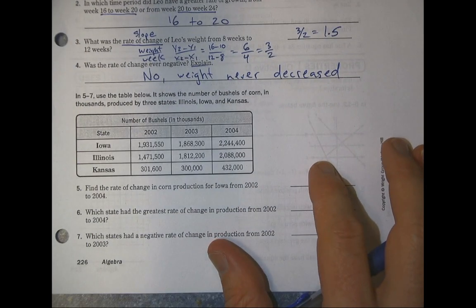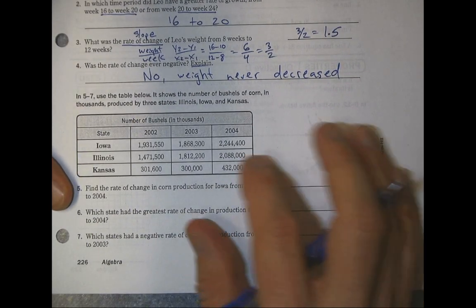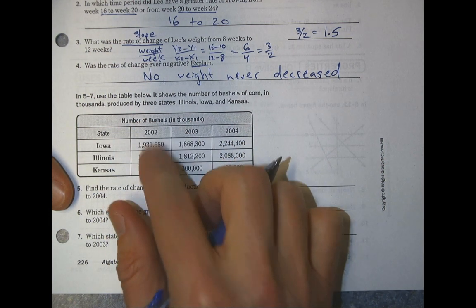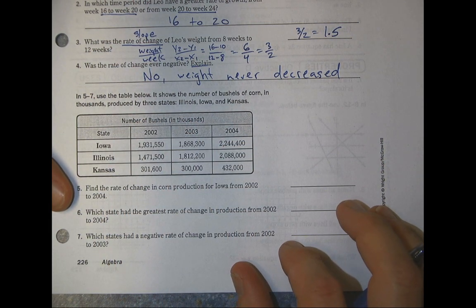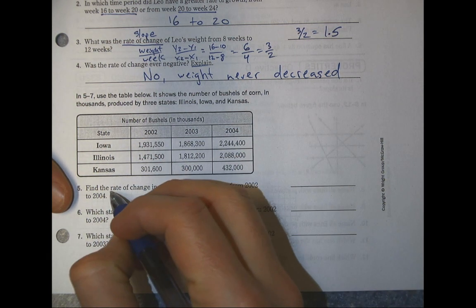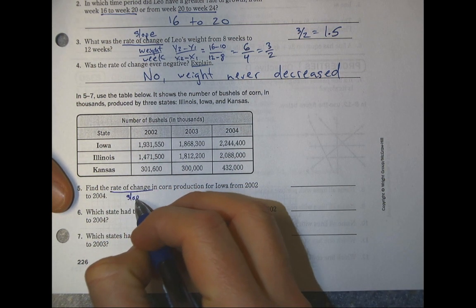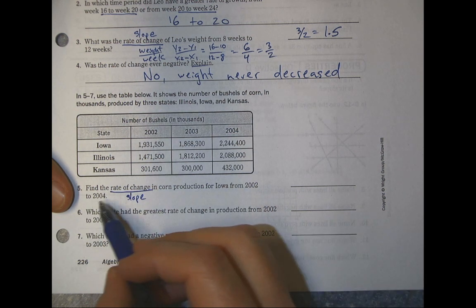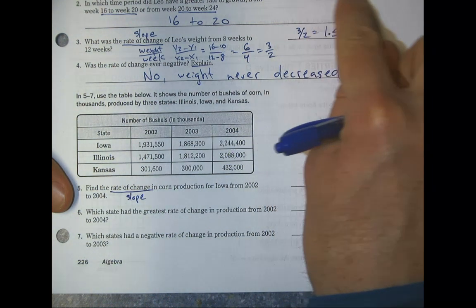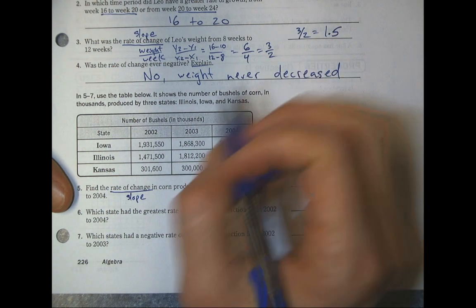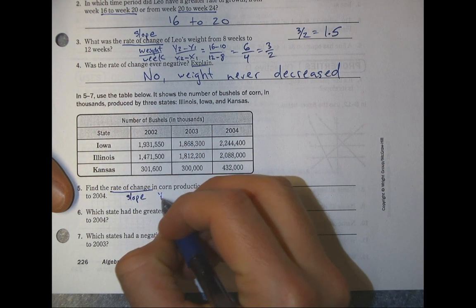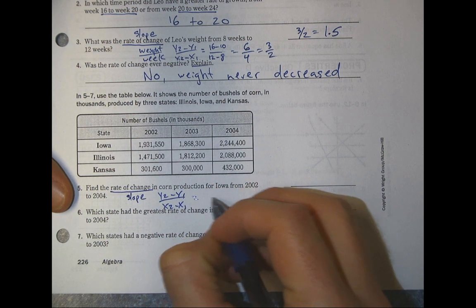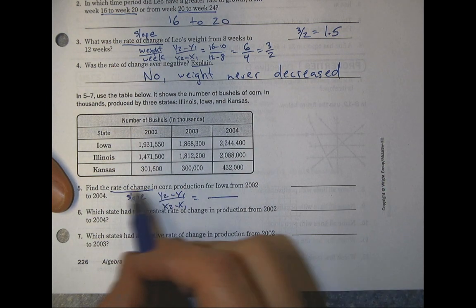Okay, to the bottom. So we're showing the number of bushels of corn in thousands produced by 3 states in 3 different years. So finding the rate of change, again, when you see rate of change, think slope from 2002 to 2004. Remember, time is always going to go across the bottom of a graph. That's always going to be your x-axis. So when we subtract our y's on top and our x's on the bottom, you want to put time on the bottom. So we're going from 2002 to 2004.